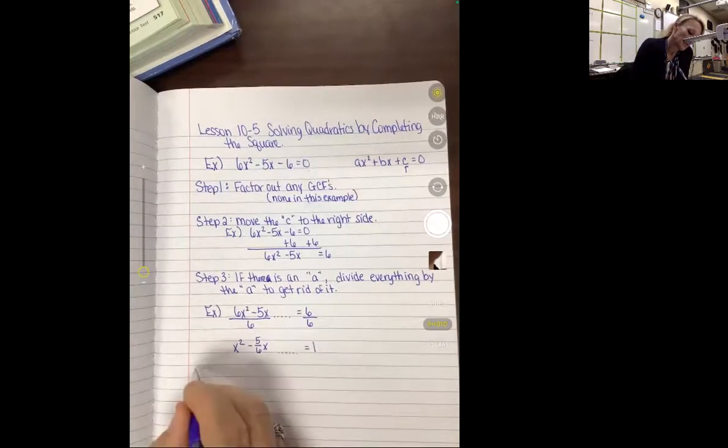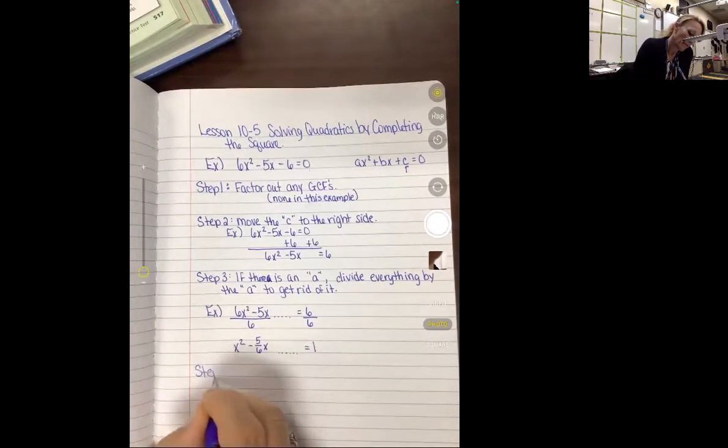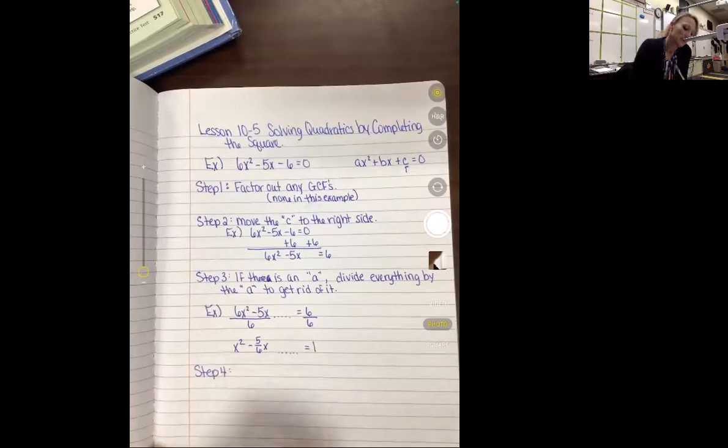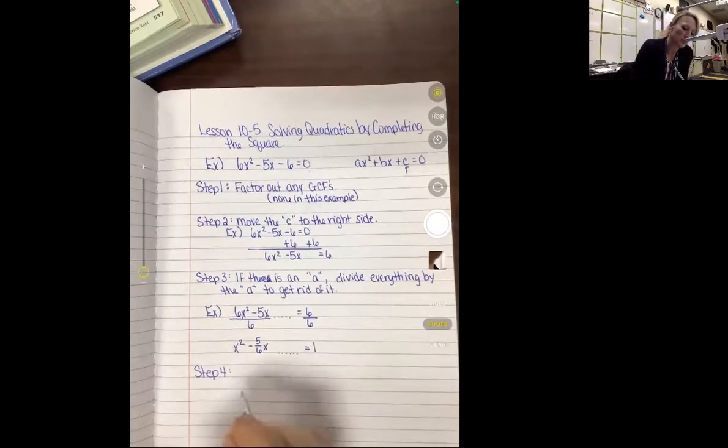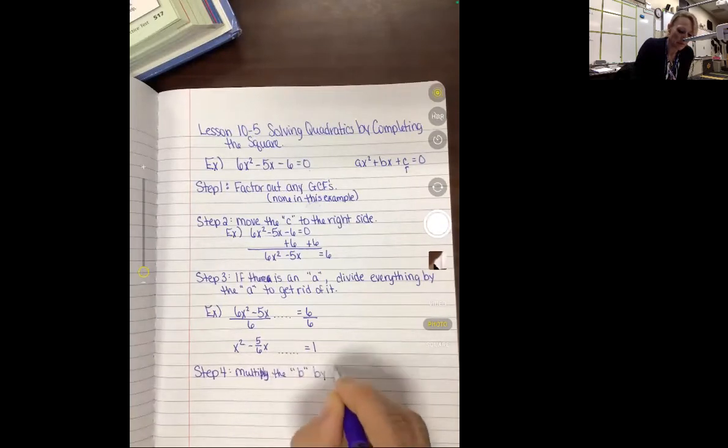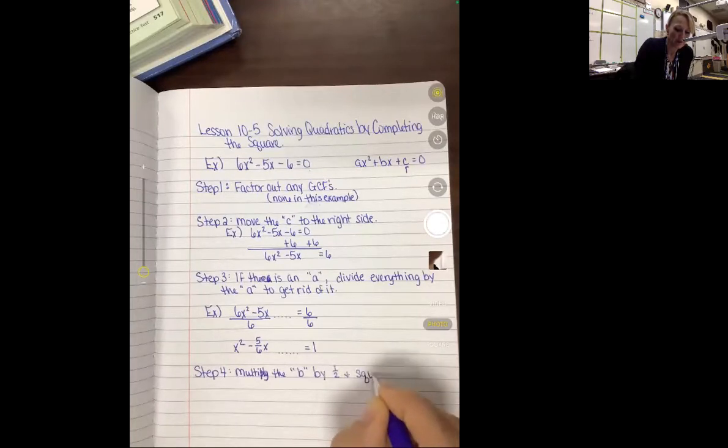All right, so step 4. Step 4 is kind of the hard one to get your brain around. So we are going to multiply the B by 1/2 and square it.